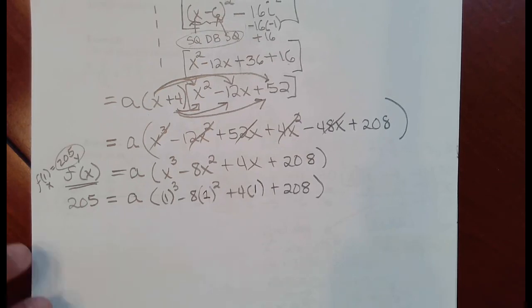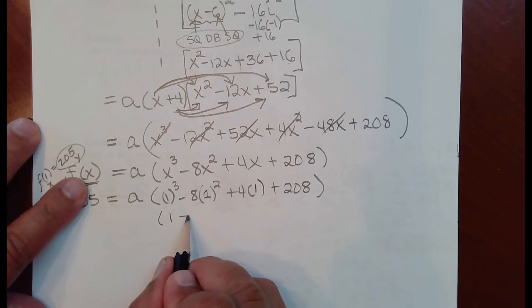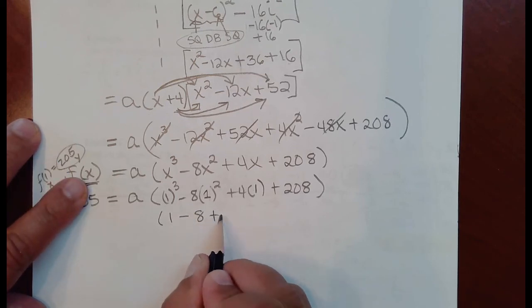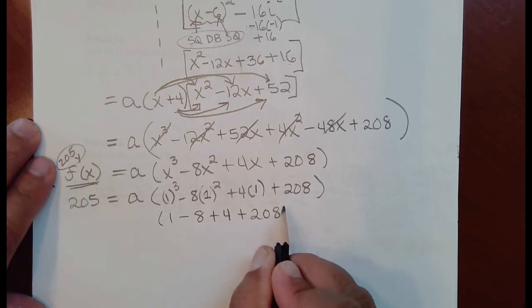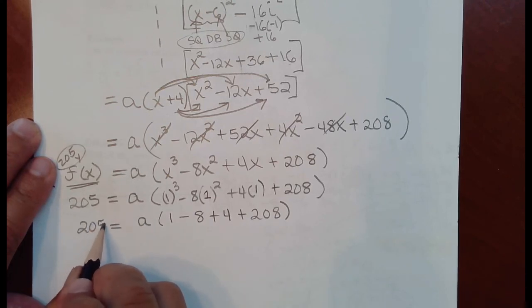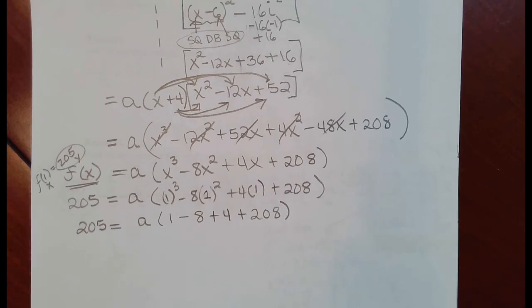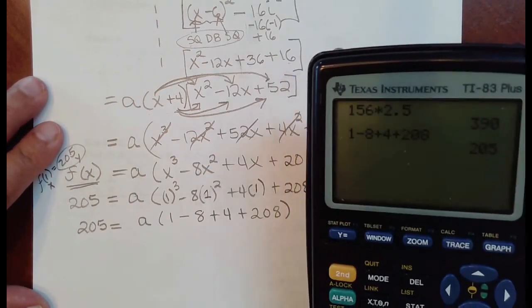Okay, and you can get your calculator to assist you if you'd like. So it's 1 minus 8 plus 4 plus 208 times a is equal to 205. And then you can put these in your calculator. 1 minus 8 plus 4 plus 208. 205. Good. Perfect.